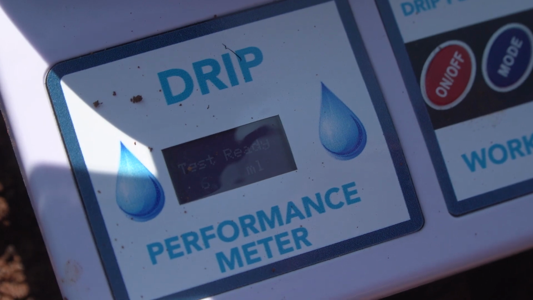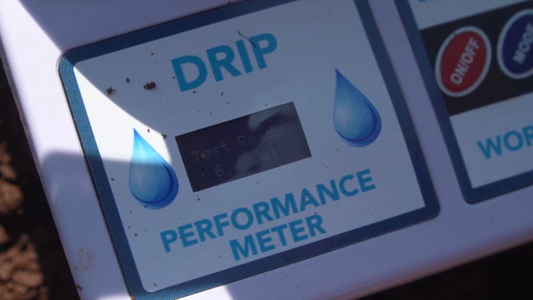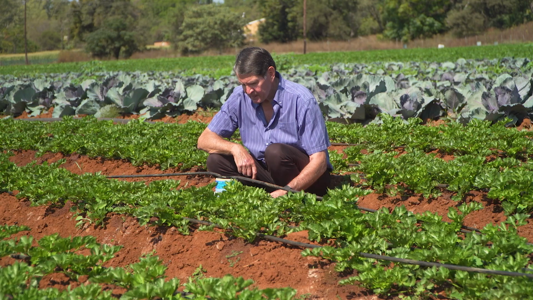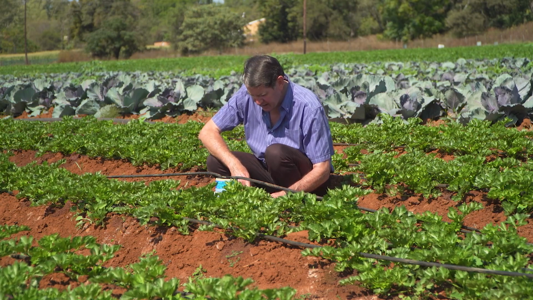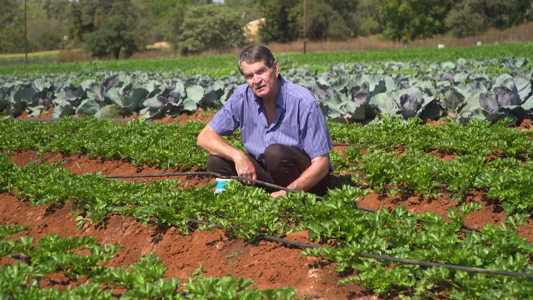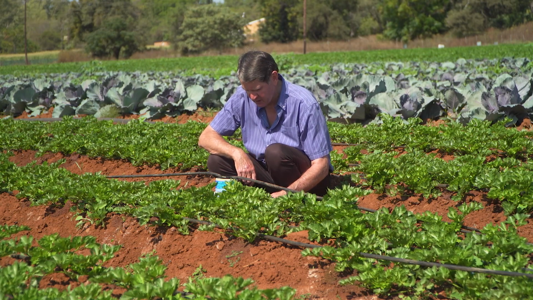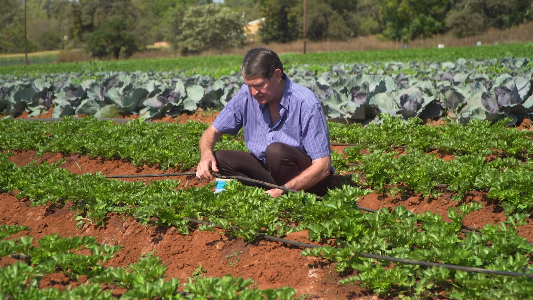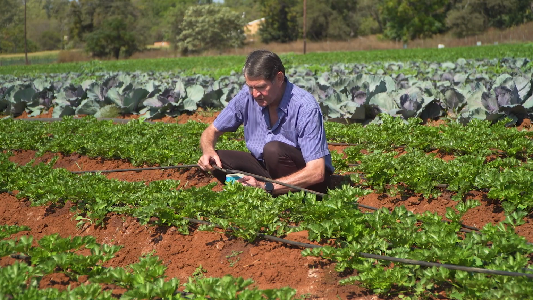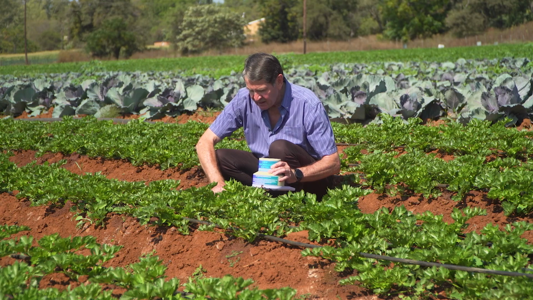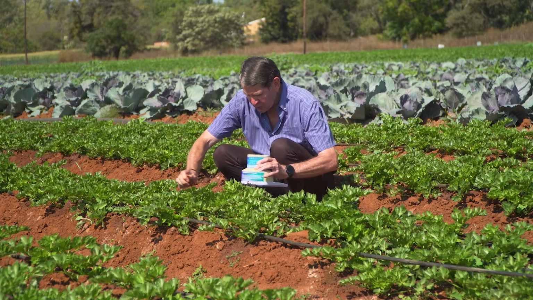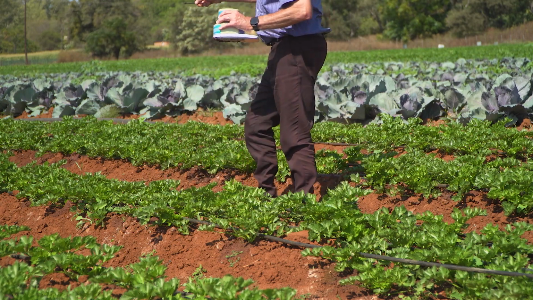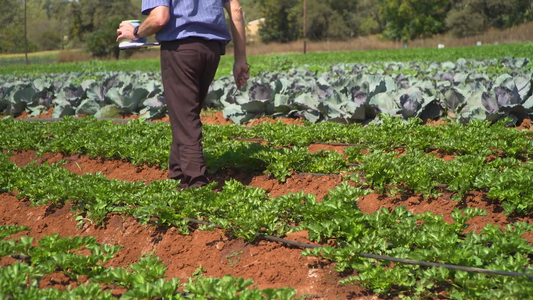We just give it a time, and there's the 3 seconds, and it provides me 2.1 liters per hour. This is then the first test, and I've received the results immediately here. I can then take it out, take my pipe holder with me and go to the next dripper.